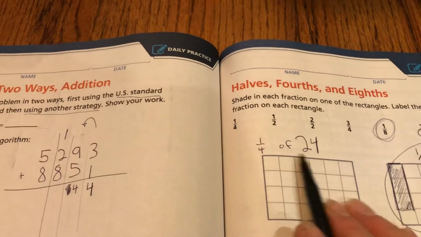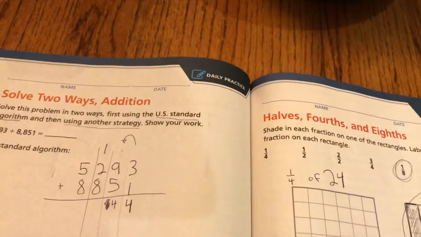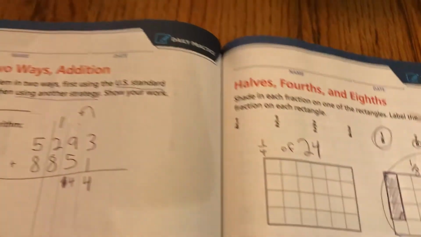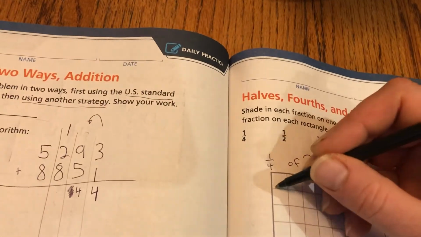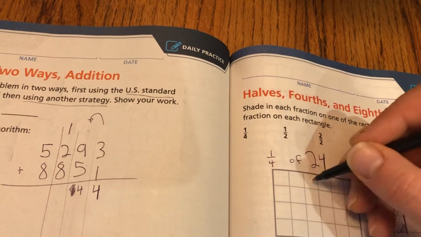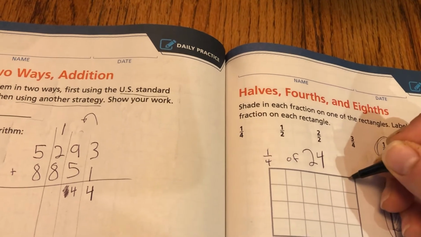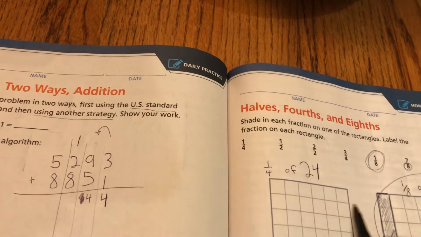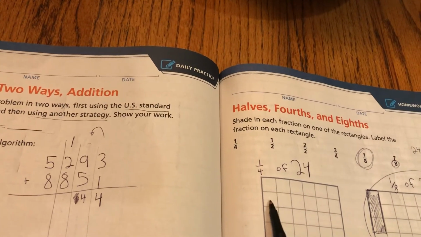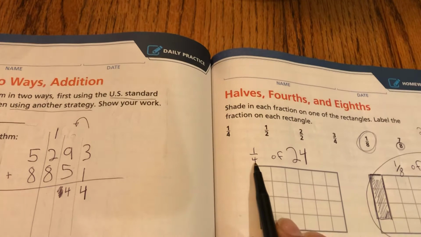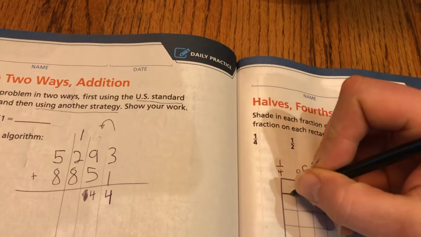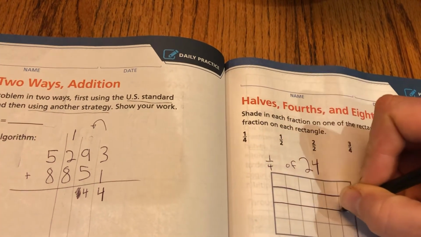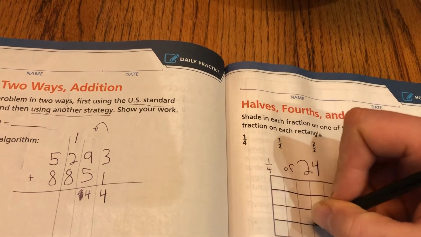And so in order to do that, I'm going to just ask myself, how can I take this and chop it up into 4 equal pieces? I notice that there's 6 columns of 4, not columns of 6. And there's 4 rows of 6. And so I notice because there's 4 rows here, and that's a 4, I know right away that if I just take one of these rows, one of those is going to be 1/4.